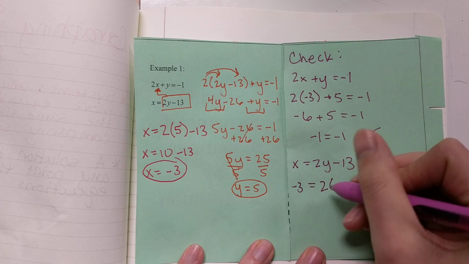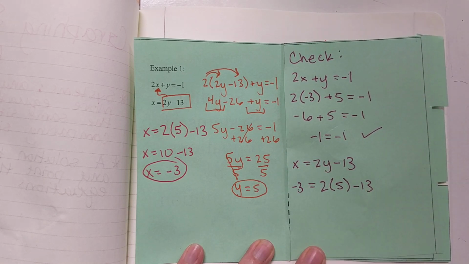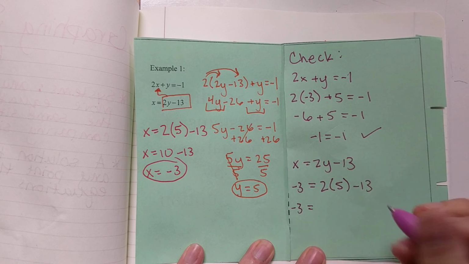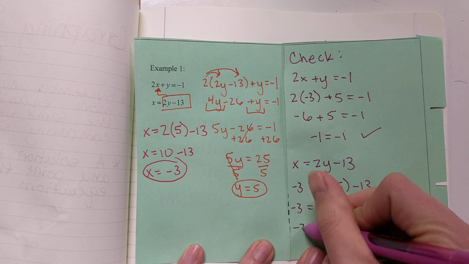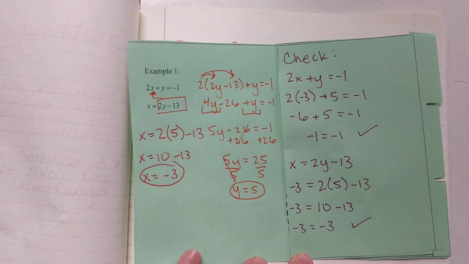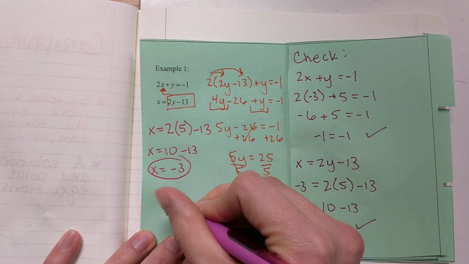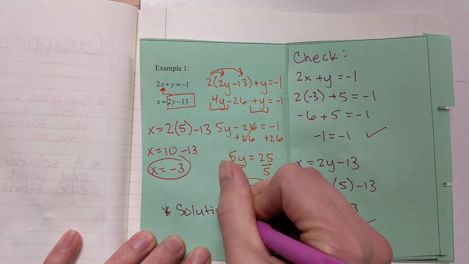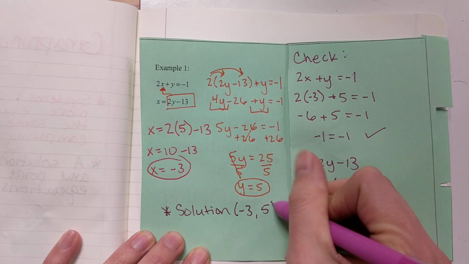And then 2 times the y, which is 5, minus 13. So negative 3 equals 2 times 5 is 10. And then 10 minus 13 is negative 3. So it checks in this one. So the solution is negative 3, 5.